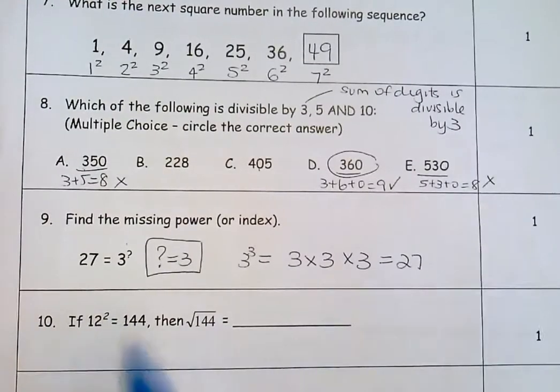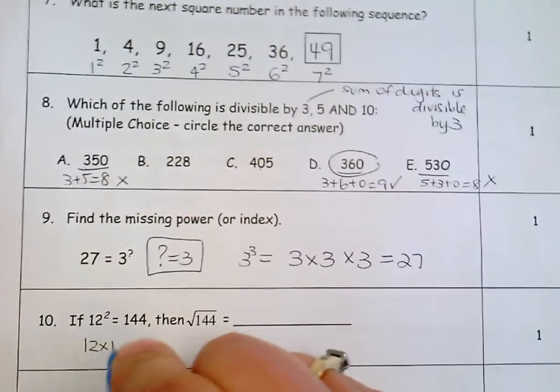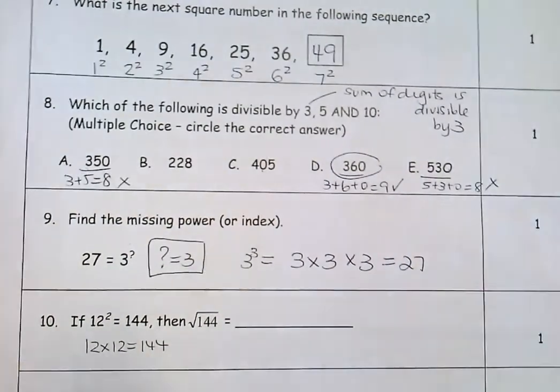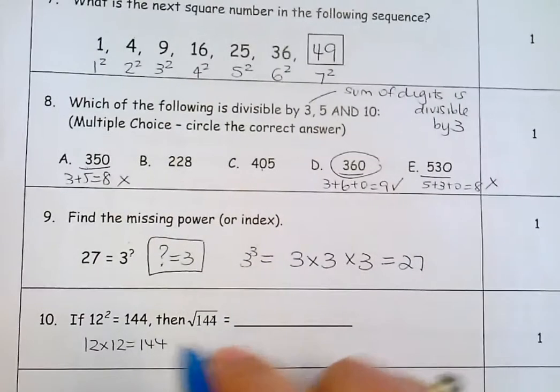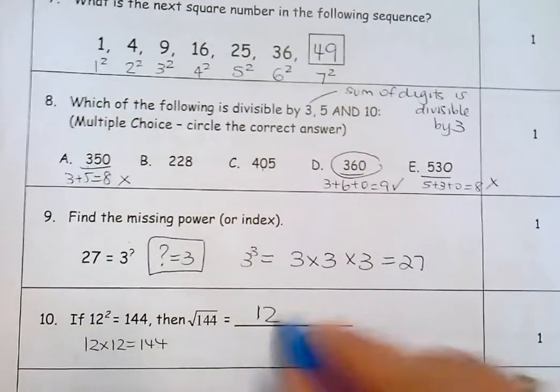Now, if 12 squared is 144, which means 12 times 12 is 144, remembering that the square root is the opposite of squaring, so therefore the square root of 144 is 12.